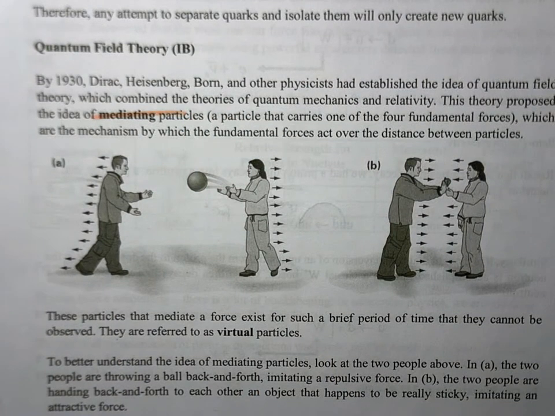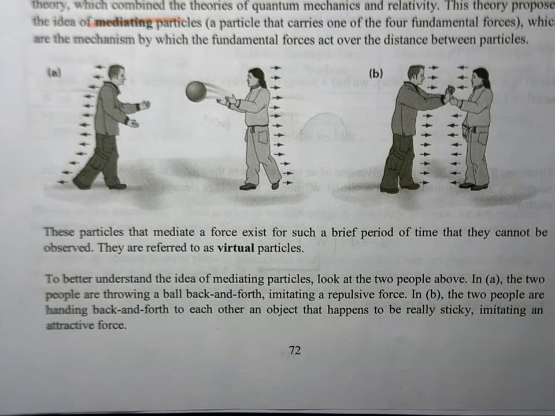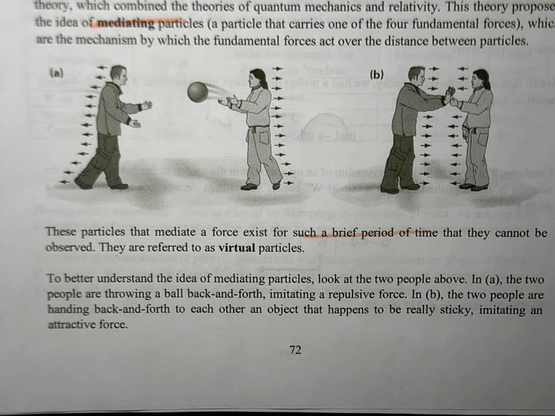The whole job of a mediating particle is to be what we call a carrier of one of the fundamental forces. So we have mediating particles for the electromagnetic force, the strong nuclear force, and the weak nuclear force. There is a hypothesis about the mediating particle for the gravitational force. They just haven't been found to exist yet, at least experimentally. These are also referred to as virtual particles because these mediating particles exist for a really brief period of time, so they're really, really hard to detect.